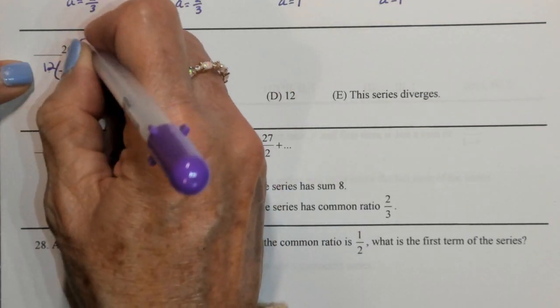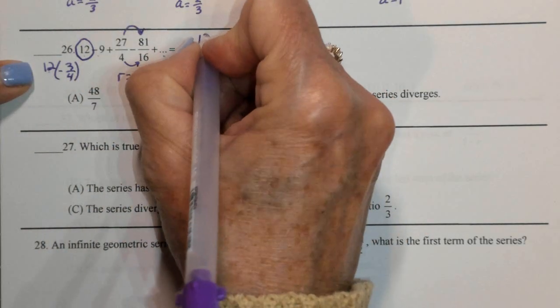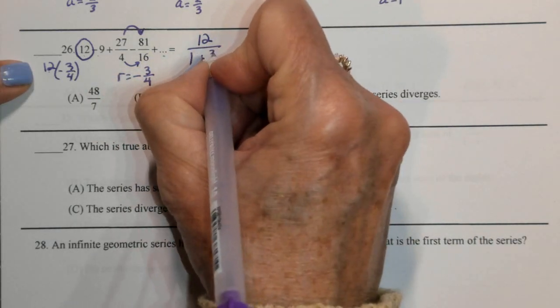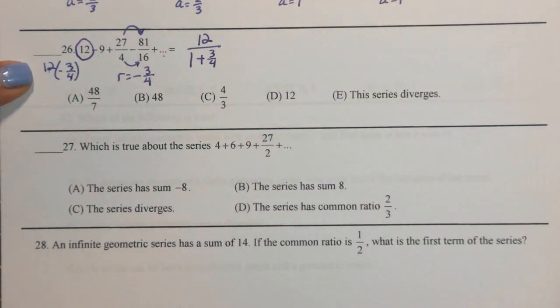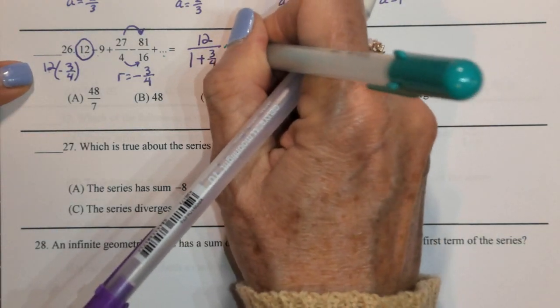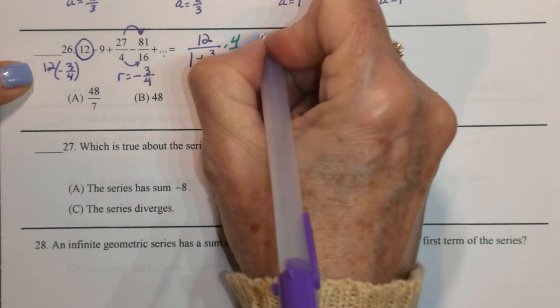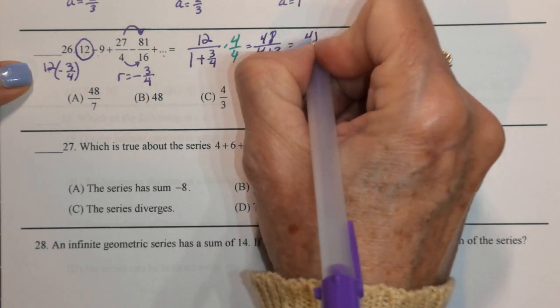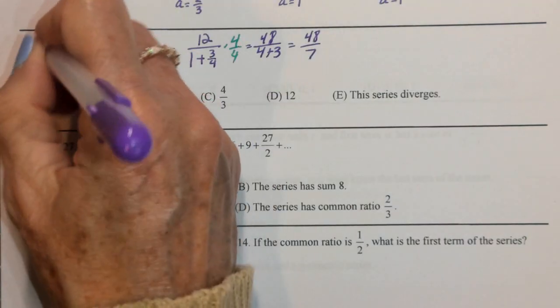The first term is 12. So first term over 1 minus r, multiply top and bottom by a 4. 48 on top over 4 plus 3 on the bottom, so 48 over 7.